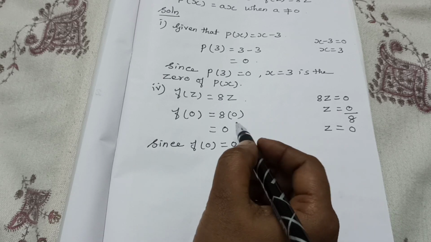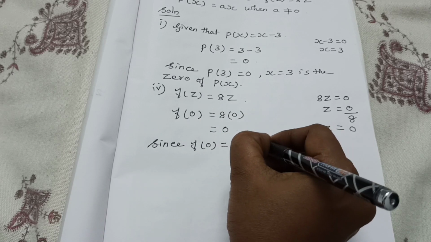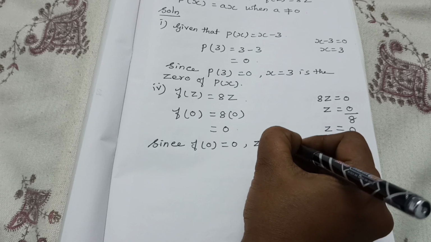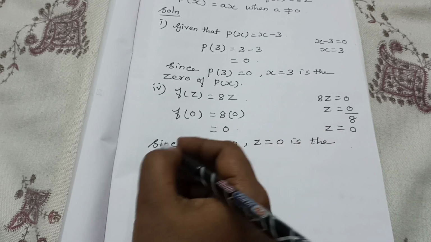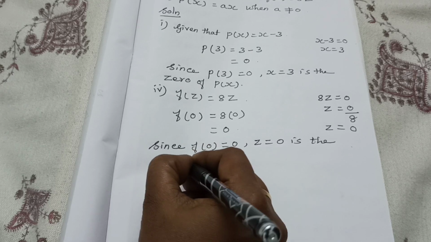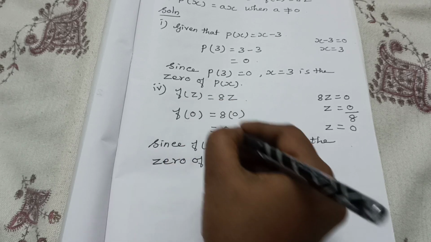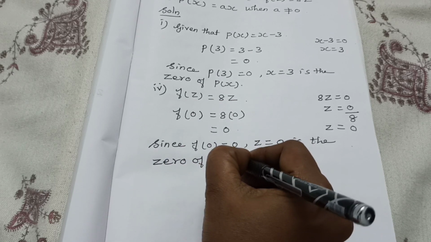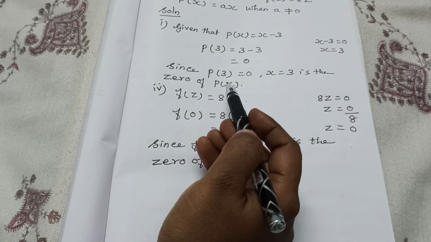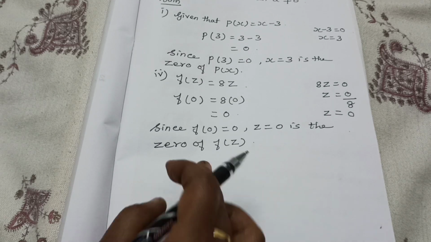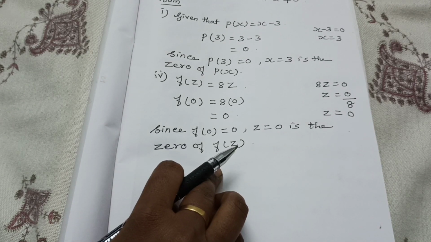Then here z, isn't it? Therefore z is equal to 0 is the 0 of which one? F of z. Here variable is z. That's the difference. Here variable is what? X. Here variable is z. That's the difference.